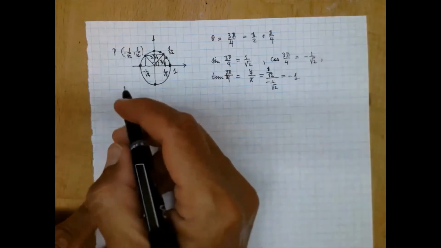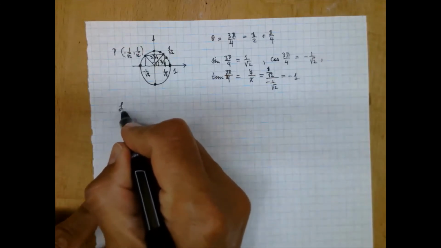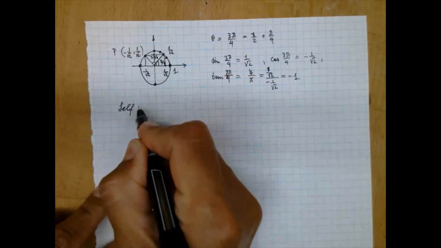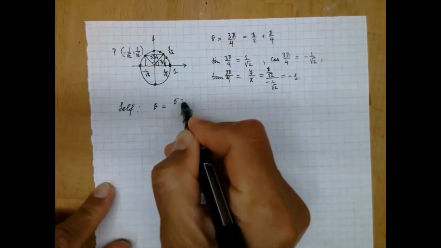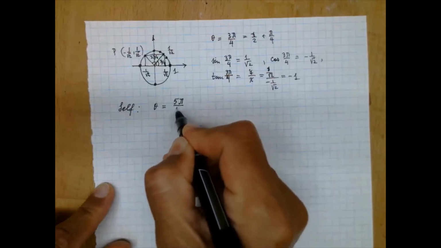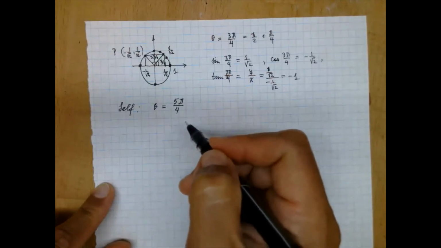Now, guys, I want you to try the next angle on your own. Calculate yourself the 3 functions, sine, cosine, and tangent for 5 pi over 4.